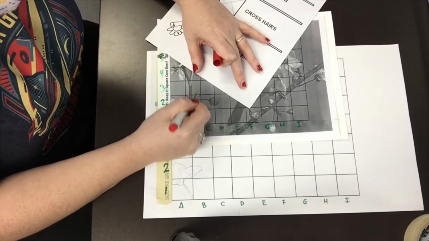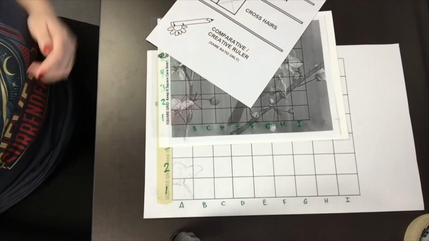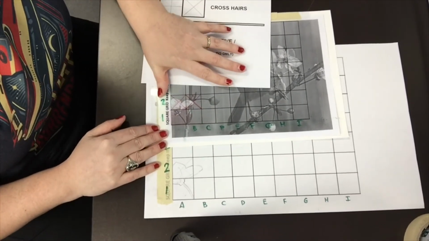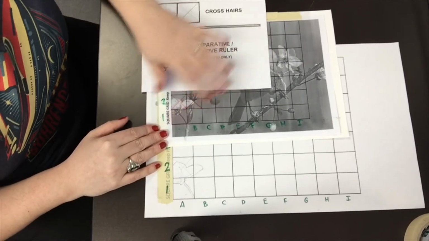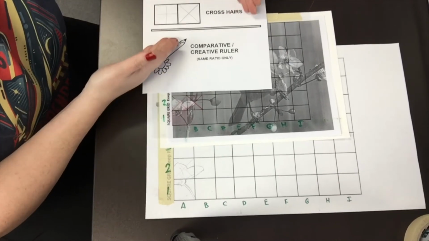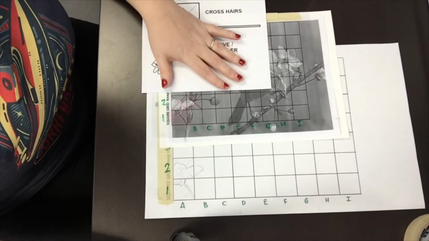And you don't have to do this for every box, everybody. This is just to help you if you're having trouble, okay? A lot of people are perfectly fine drawing their whole grid object without any of these extra helpers. So don't feel bad if you have to use them. They're there as an extra tool.